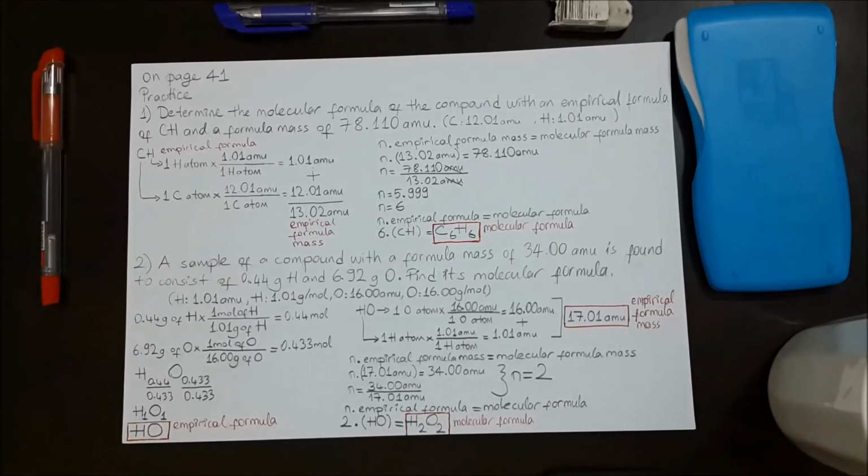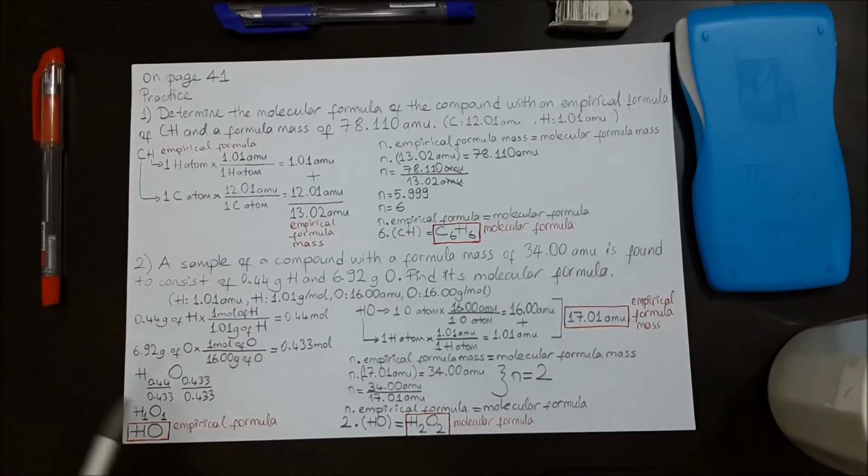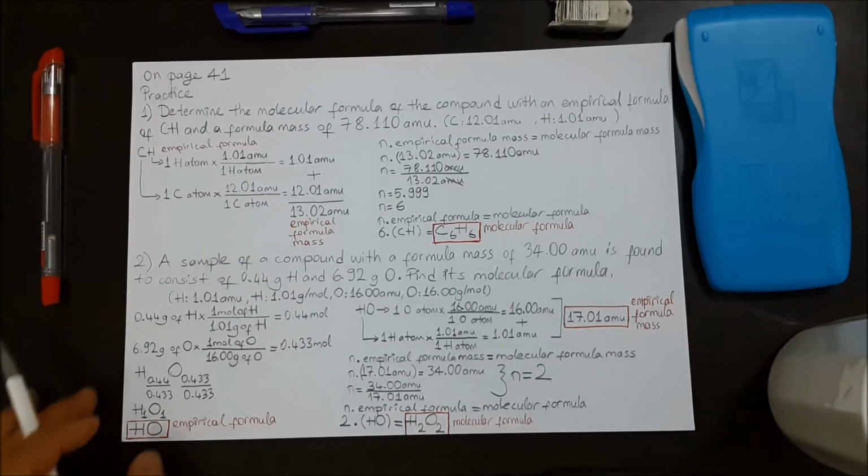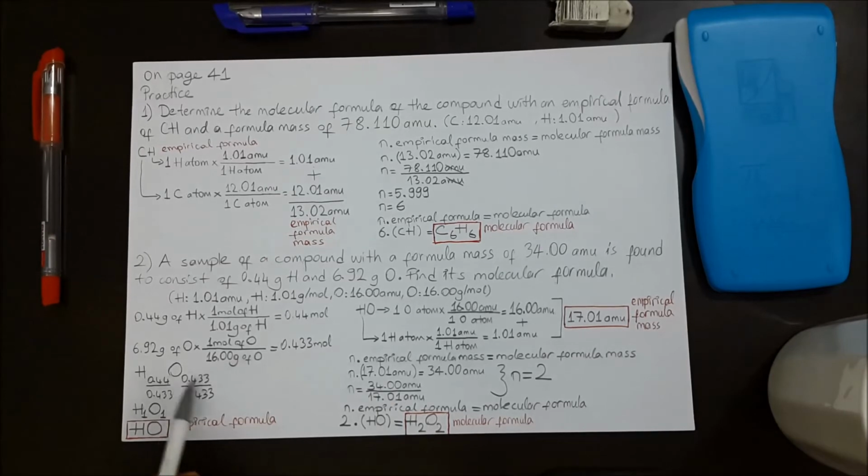Okay, it's so good. So which one is the smaller subscript? Of course, the subscript of oxygen is the smallest one. So I'm going to divide both subscripts by the subscript of oxygen. It makes H1O1. As you know, we don't show 1 as a subscript. So our empirical formula becomes HO. HO is our empirical formula.